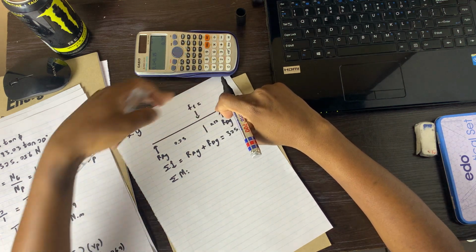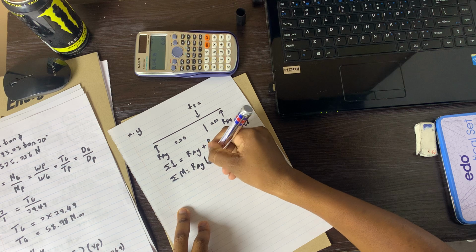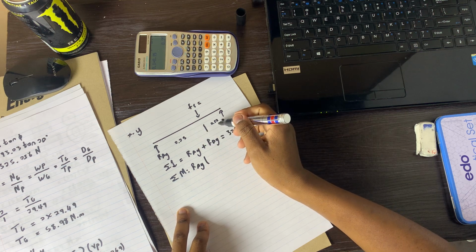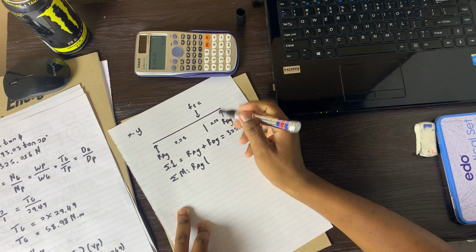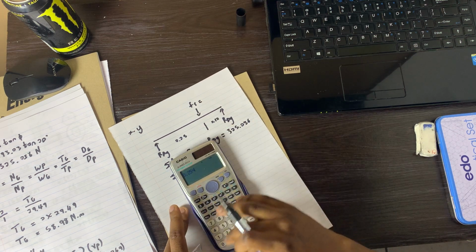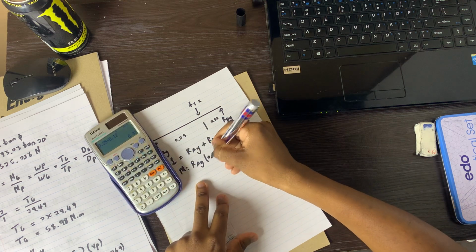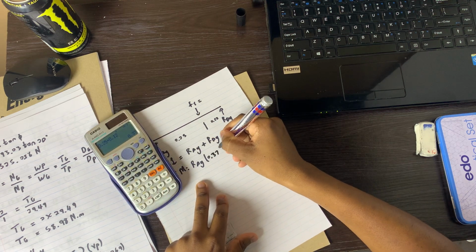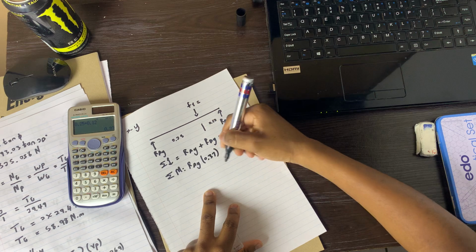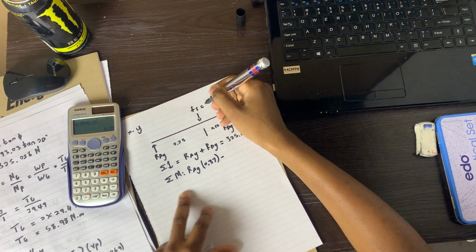We're holding it right here and going this side. It's RAY multiplied by 0.25 plus 0.12, which is 0.37, make sure, 0.37, minus FR.